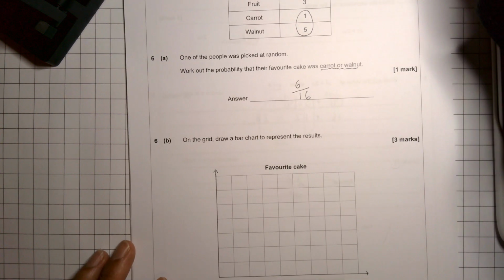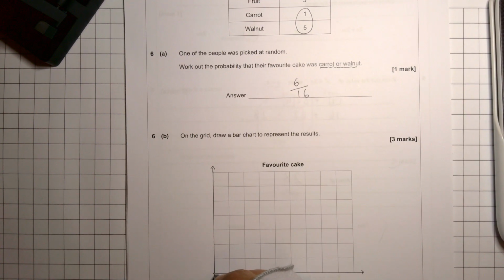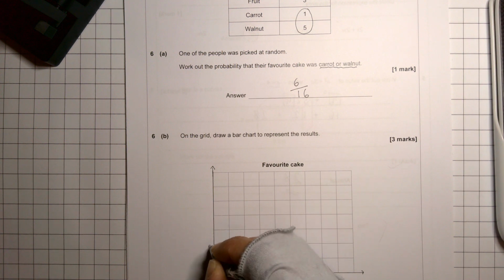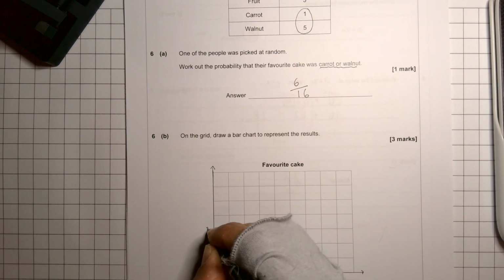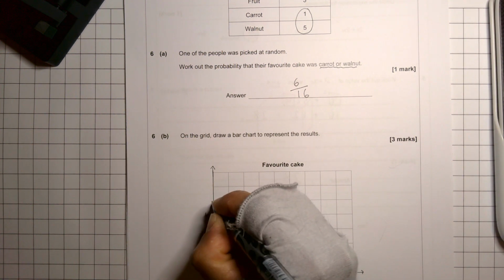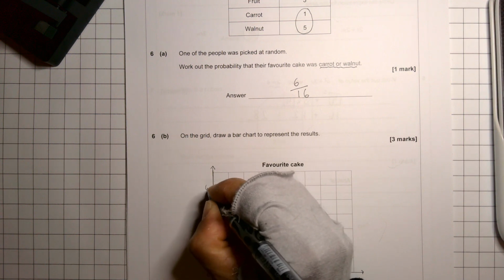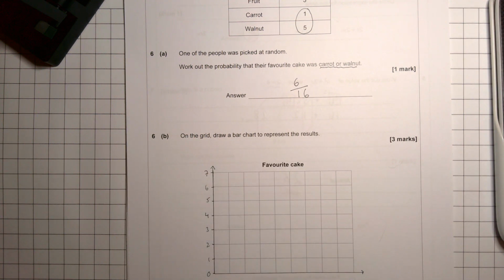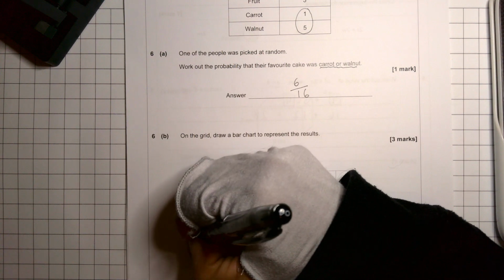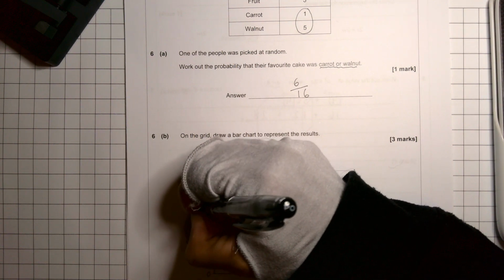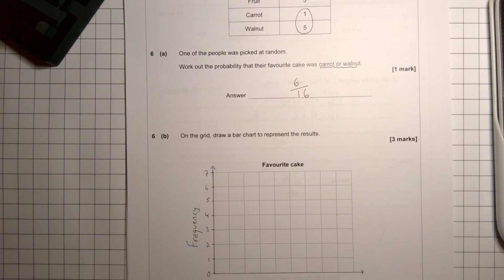so let's put some information on. So here we have at the bottom 0, and we have 1, 2, 3, 4, 5, 6, and right at the top 7. And what is that? That's the frequency, so let's label it frequency. Okay, and along here we're going to have our favourite cakes.